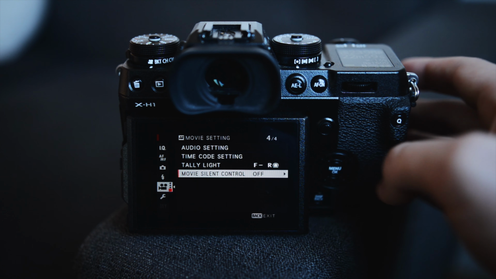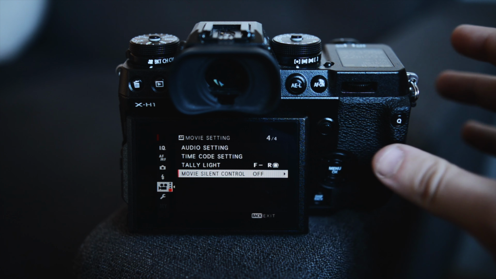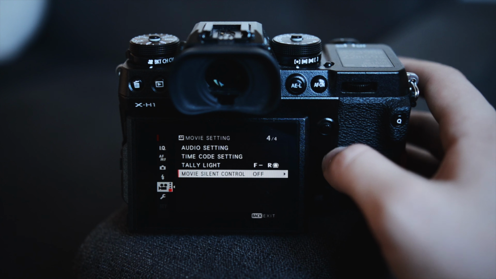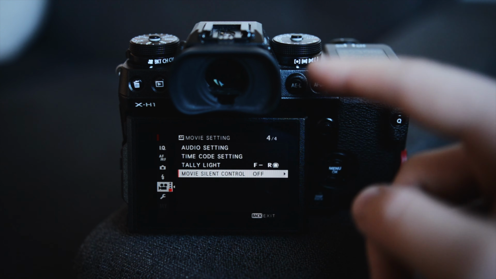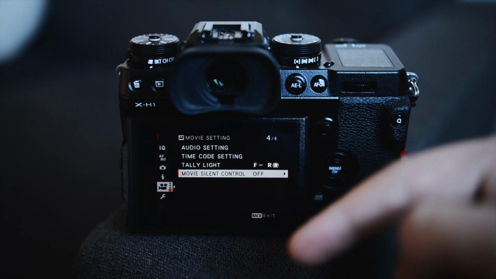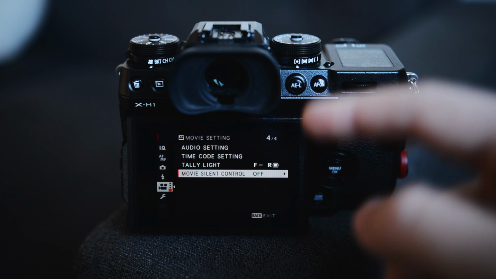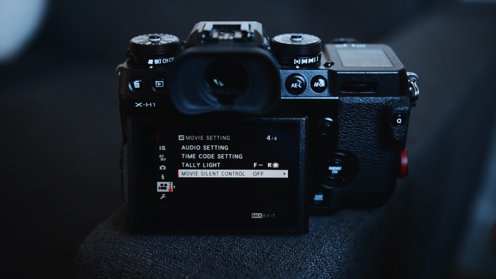Movie silent control is quite cool if you want to use more of the touchscreen capabilities. I've actually got that turned off mainly because I just like to set everything up. I don't really change anything whilst I'm filming, so that seems a little bit redundant to me, but if you are, maybe just experiment with that. The touchscreen is pretty good on there, so I don't know, just give it a go.